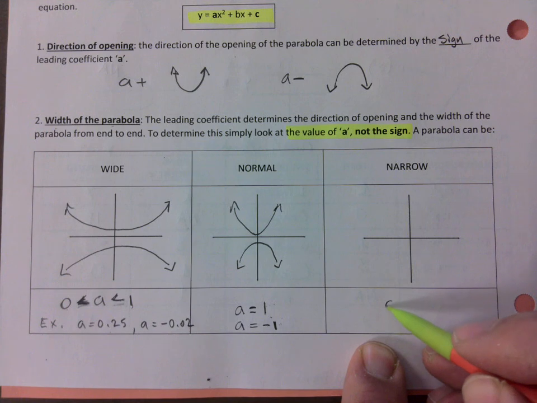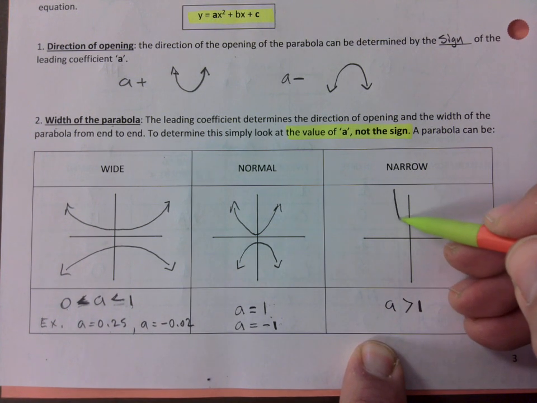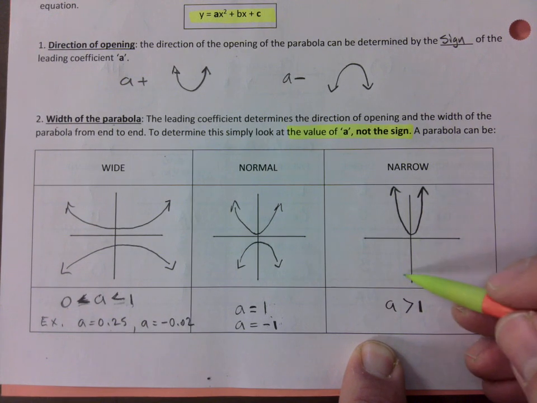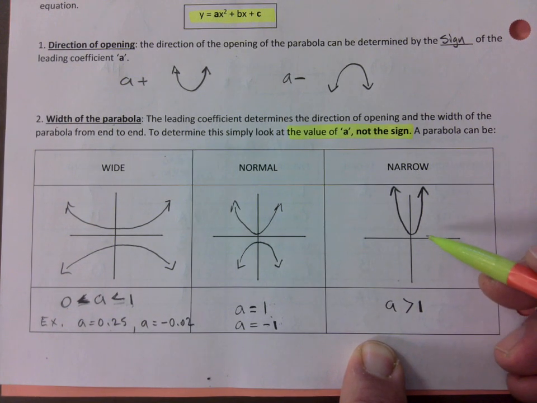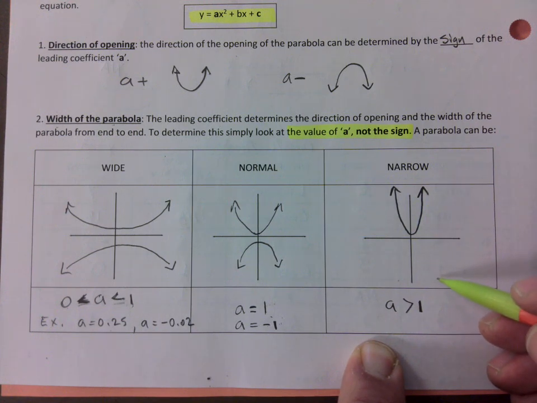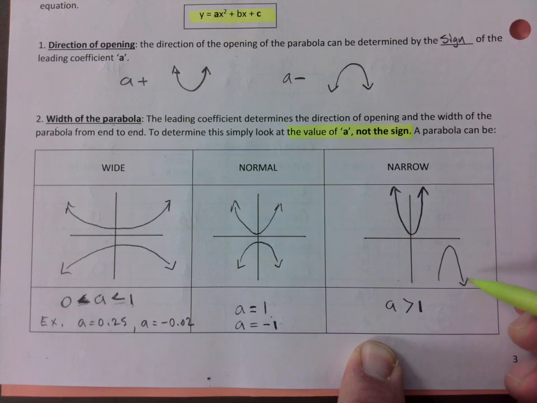And if A is greater than 1, you have a narrow parabola, so it's going to shoot up really quick. Okay, it's going to be narrow like this. You know what? I always levitate around the center. It doesn't have to be. It could be way over here. Okay? It doesn't matter.